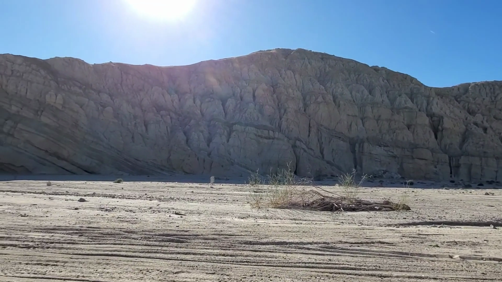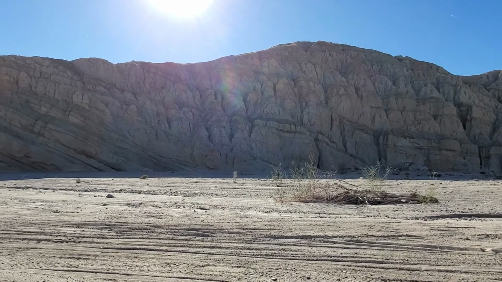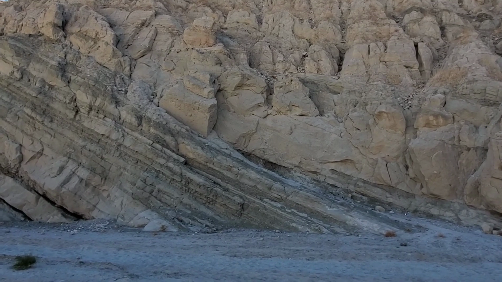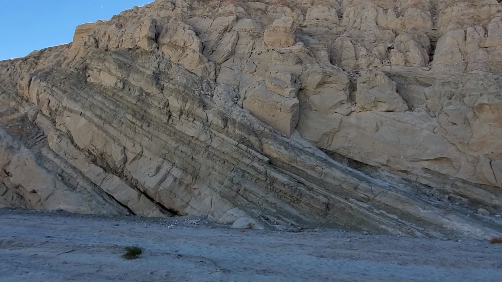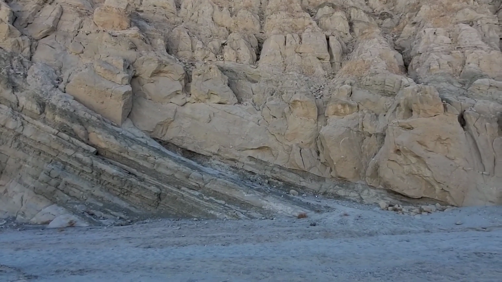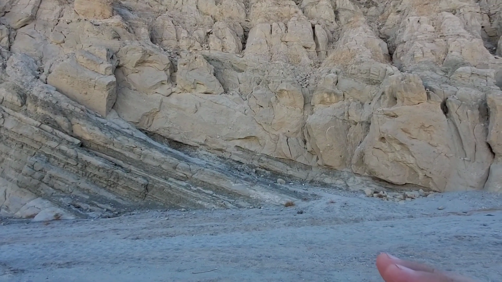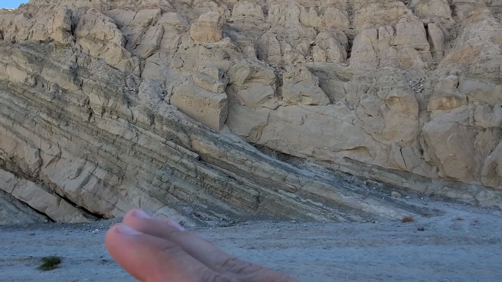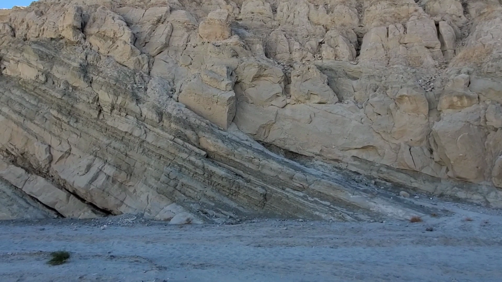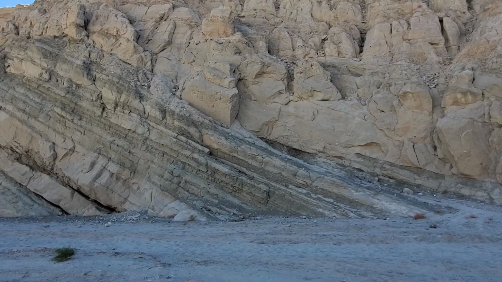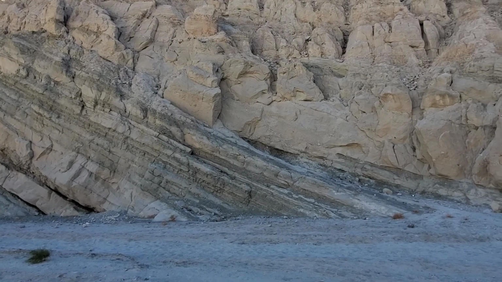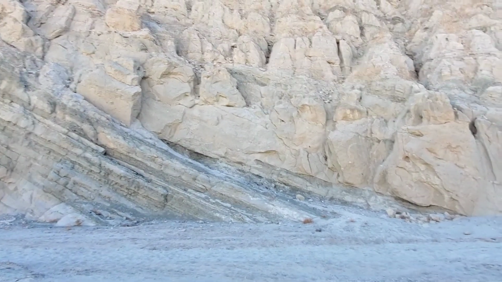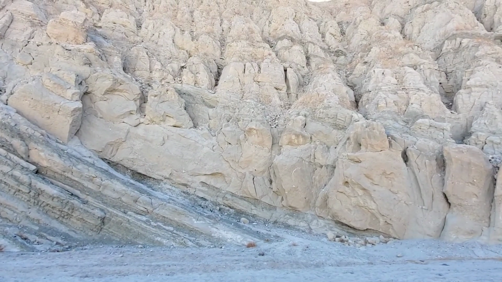So we're going to go and we're going to look closer and try to get away from the blaring sun. Alright, so we're back into more favorable light conditions, and here's the angular unconformity. You see that these beds terminate against that massive sandstone layer. So you've got these river sediments, alternating sandstones, mudstones, and they terminate against these bigger, more massive deposits.